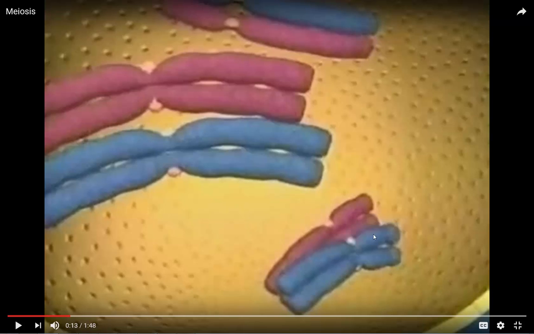So you can see here's a blue. This would be one of the sister chromatids. Here's the copy, another blue one. And then you can see the red. So that red and blue pair are coming together. Here's another pair coming together, and up above there's another pair. So those pairs pair up, and that's unique to meiosis 1.